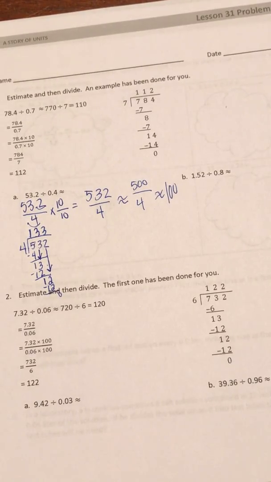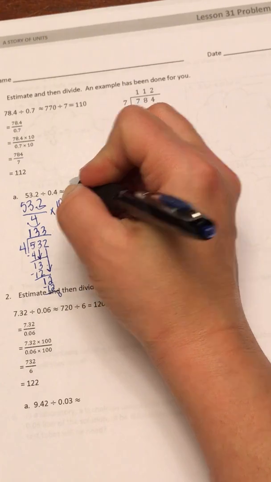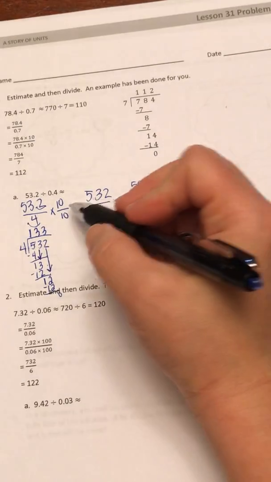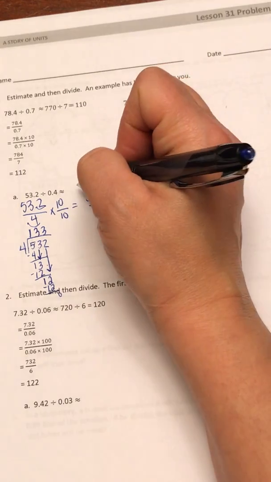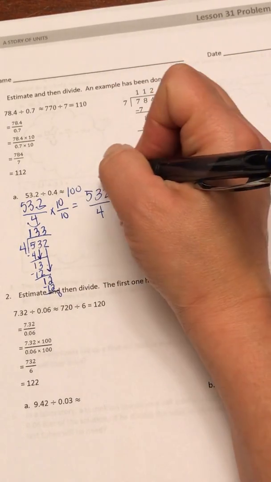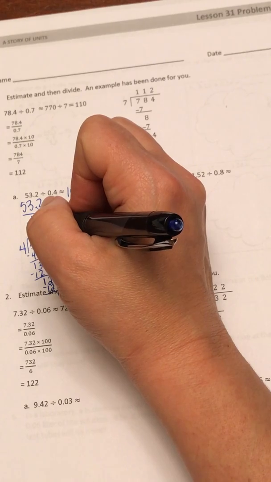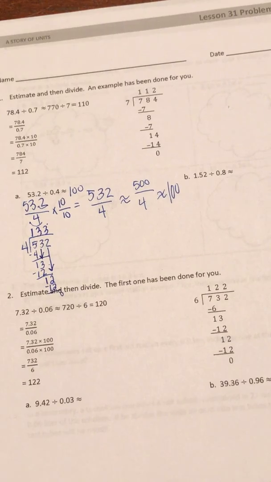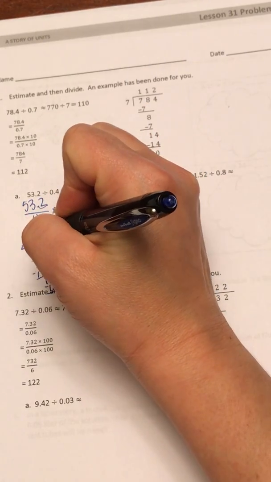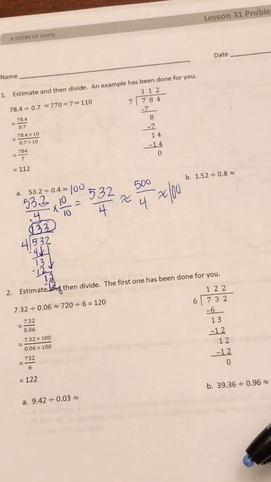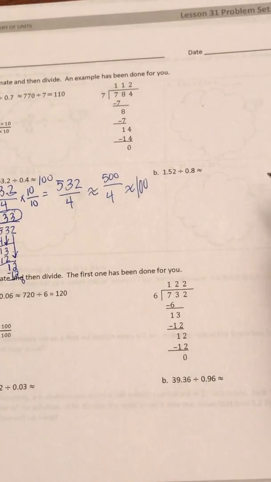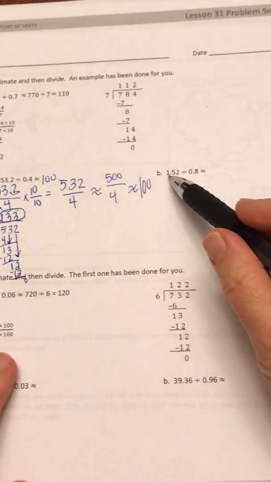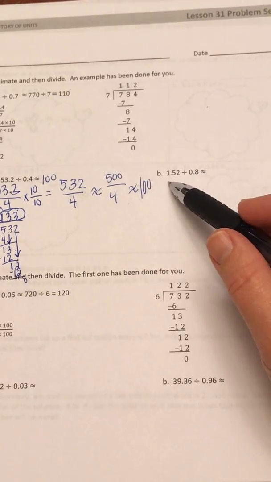Okay, so my answer, this has the estimation here. My estimate was going to be close to 100, and my actual quotient is 133. I'm going to circle that because I want you to see, and you should want me to see, what your actual answer is. All right, so let's move on to B.